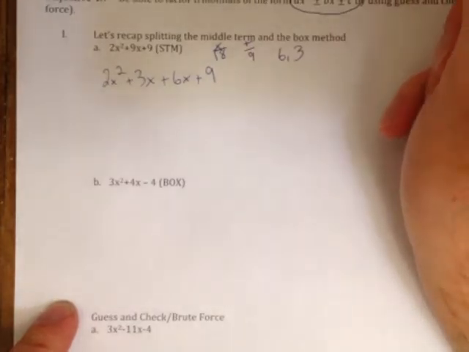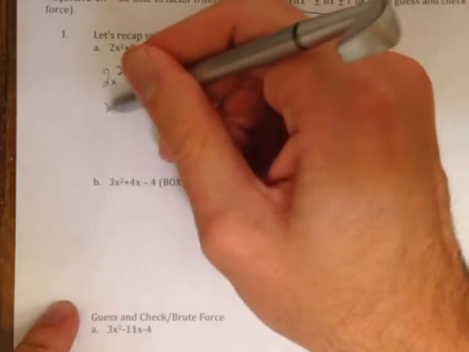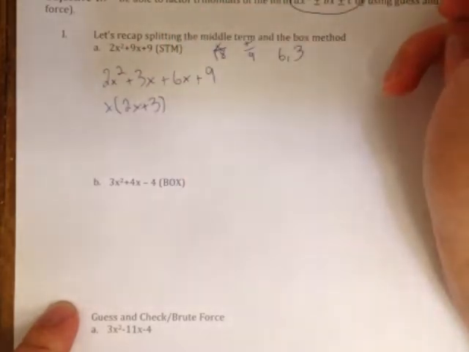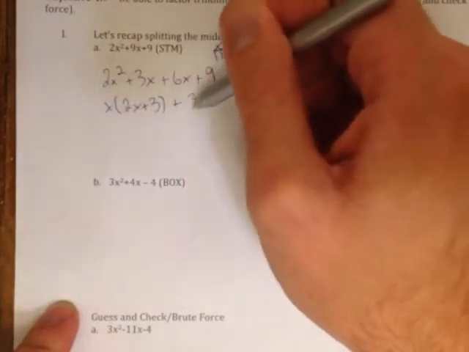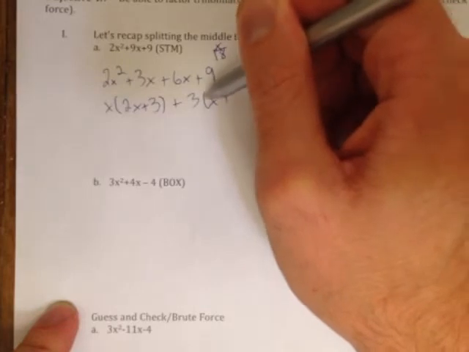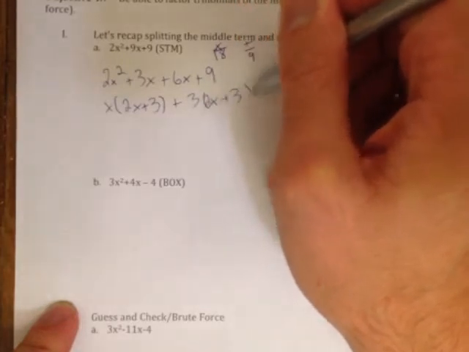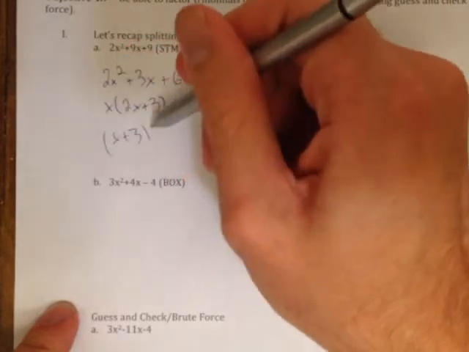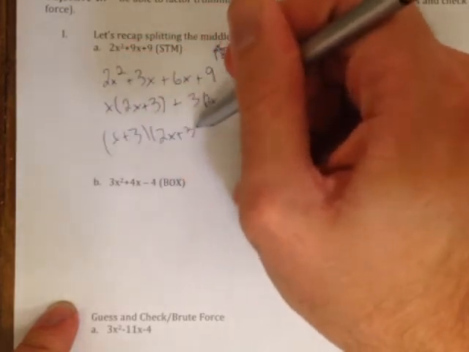So my GCF is x from the first two, and I'm left with 2x plus 3. My GCF for the second two is 3. I'm left with 2x plus 3. And luckily my parentheses match. So I get x plus 3 times 2x plus 3. Woo!